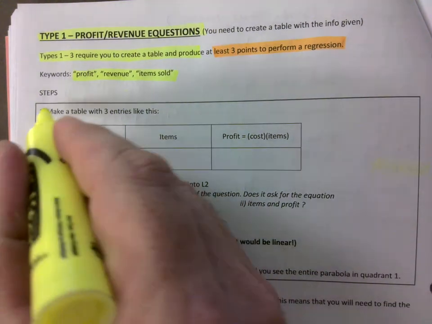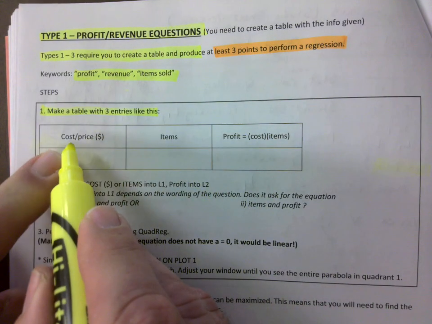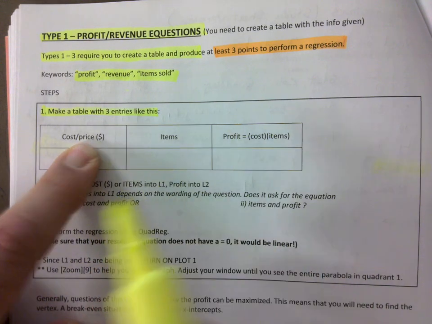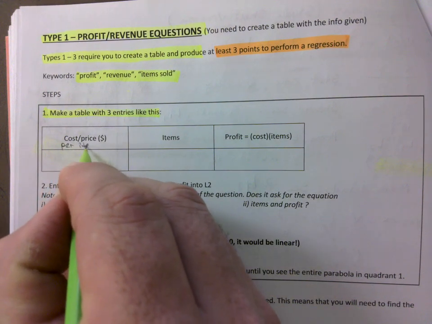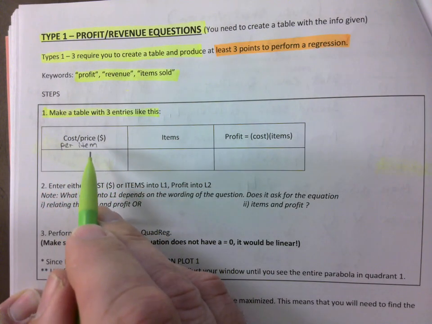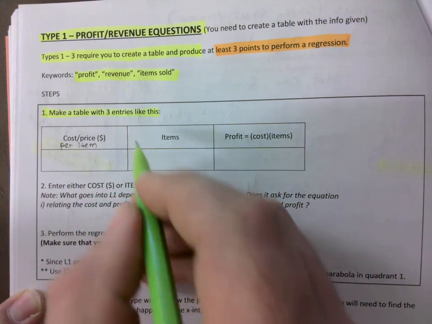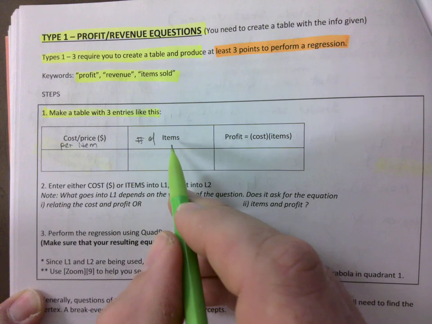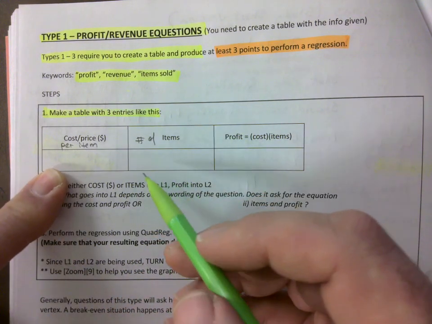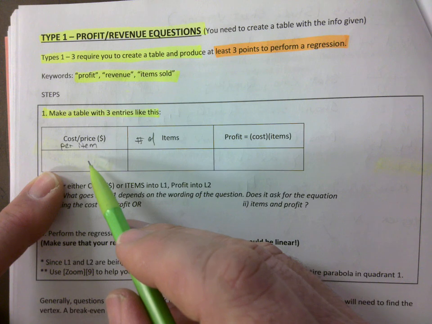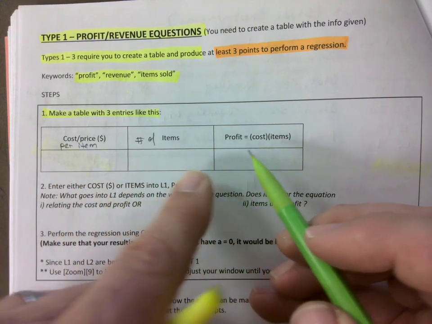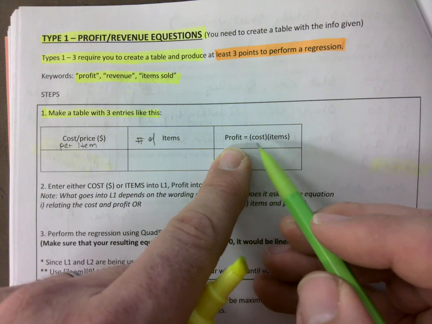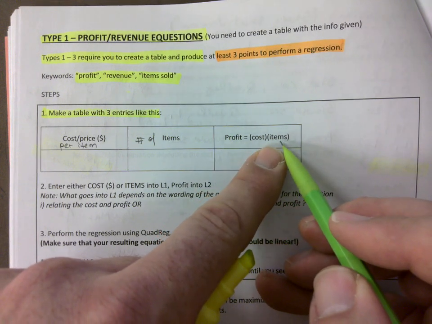These are the steps. You make a table with 3 entries like this. So you have the cost and price per item. Then the middle column is going to be the number of items. So you'll have a question where you can buy toilet paper for $1 each, and how many do you sell at that point? And then the last one is going to be profit, which is the cost times the number of items.